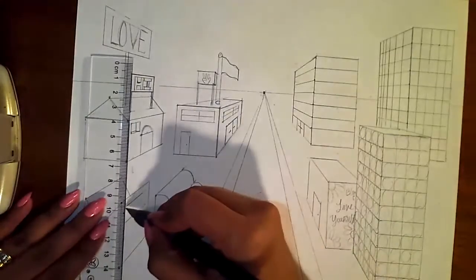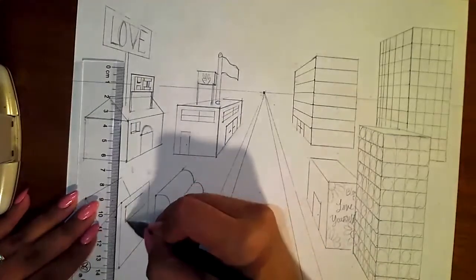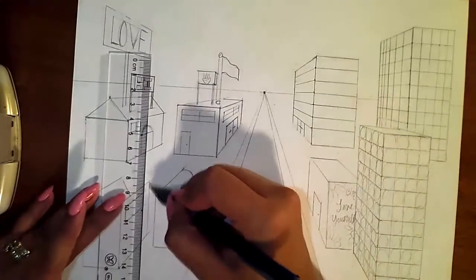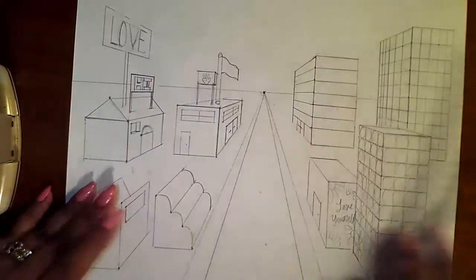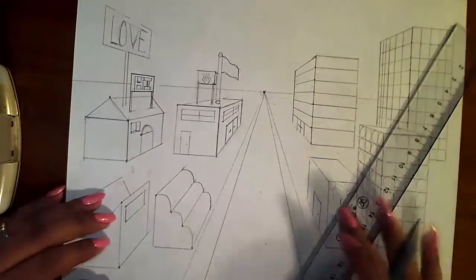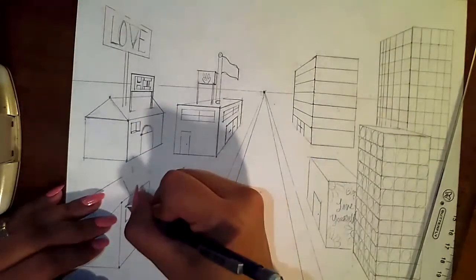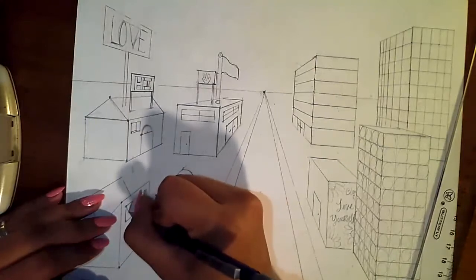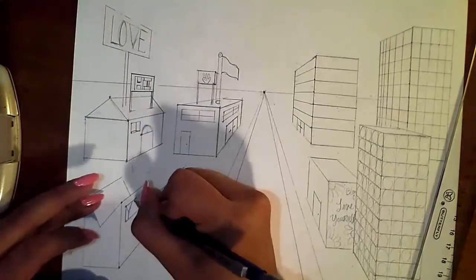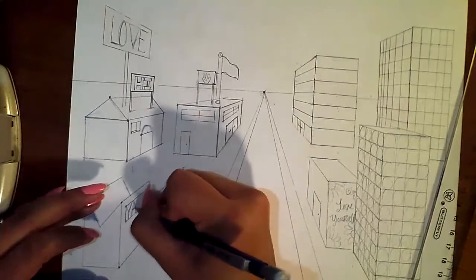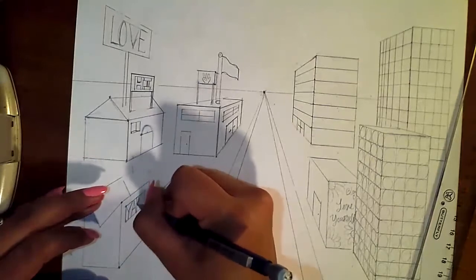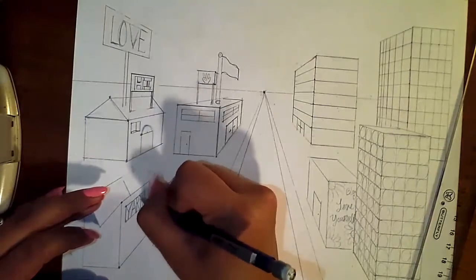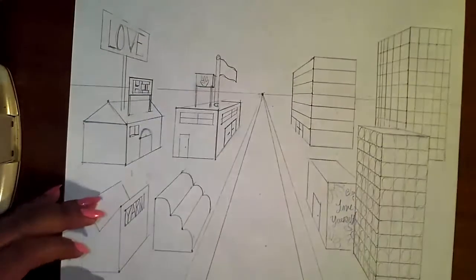Or, like I said, you can always just start with 1 line and connect the top and the bottom to the vanishing point, and then just make sure that this line right here is vertical. And you could write yarn. So remember, if this line is vertical, make sure that this line is vertical. Yarn.